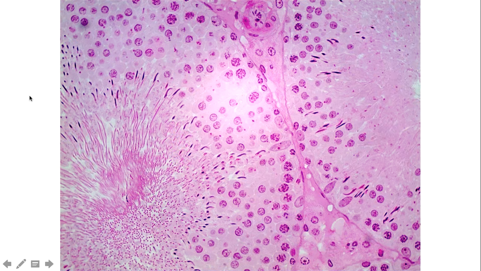For the males, we have three slides for you. You have the testis, you have the epididymis, and you have the penis. And so this slide is going to be familiar from lecture. This is the testis. And what we can see here within the testis are two seminiferous tubules.